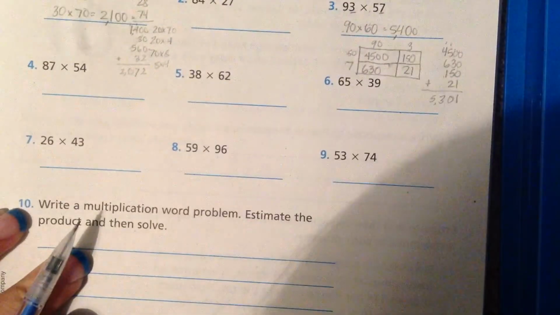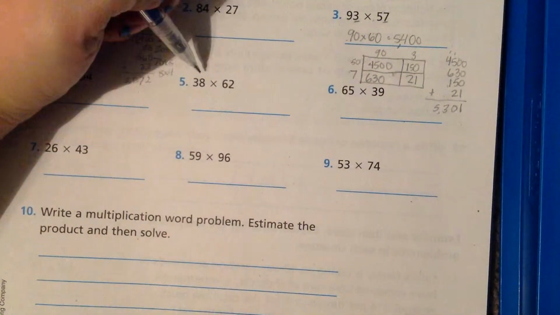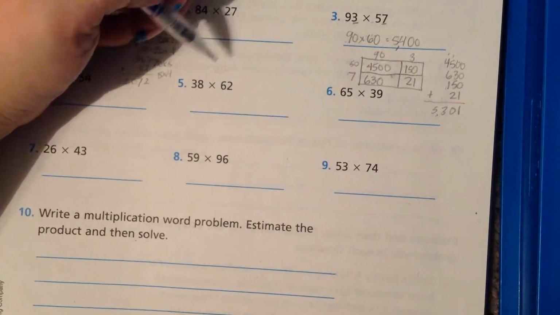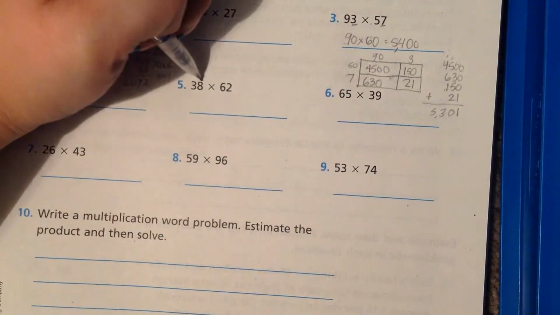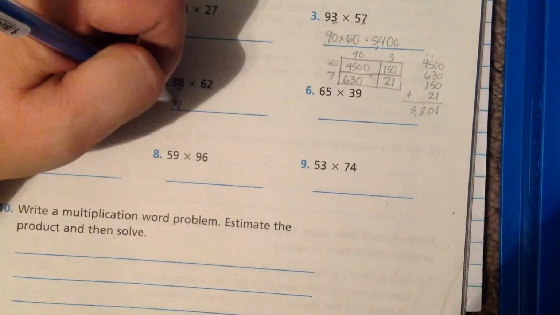Okay. Go ahead and look at number 5. On number 5, I'm just going to do the rounding. I have 38, which I know that 8 tells me I'm going to round up to 40.